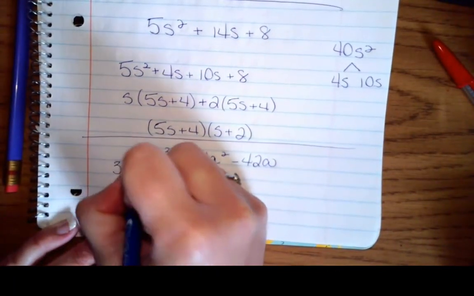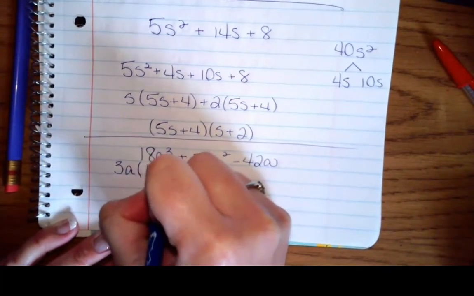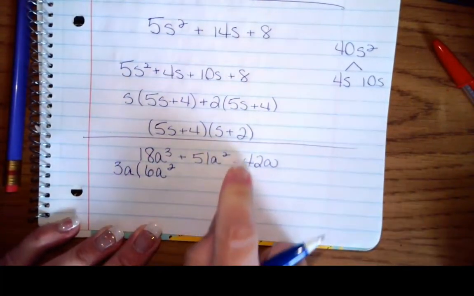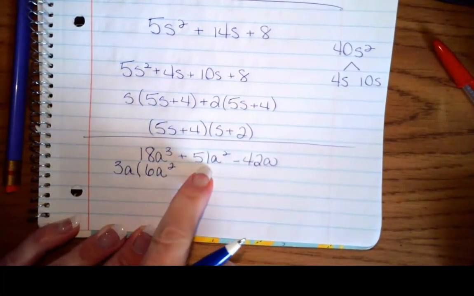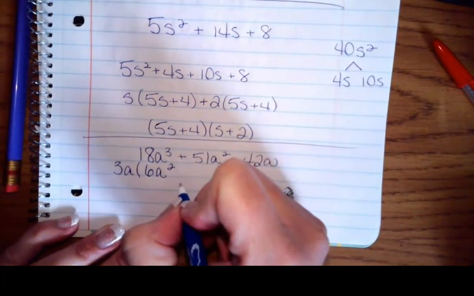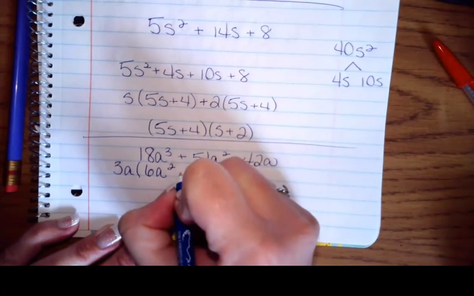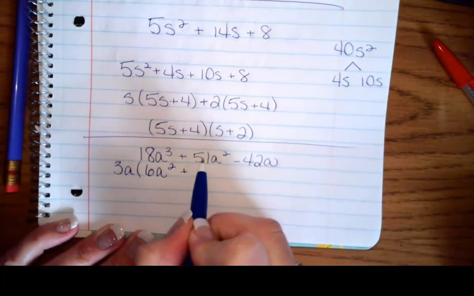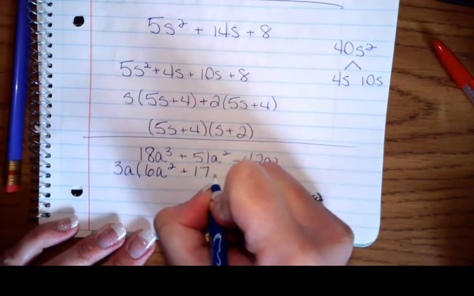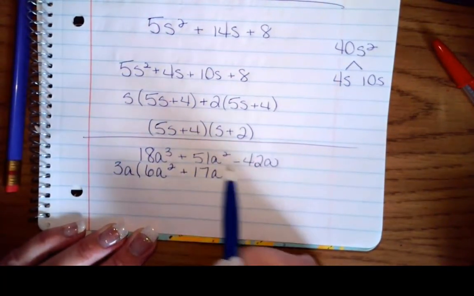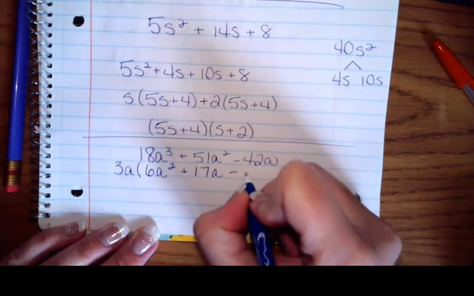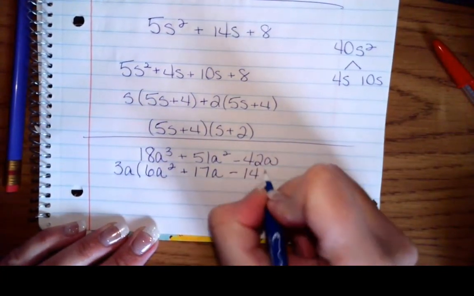So when I divide this by 3a, I get a 6a squared. When I divide this by 3a, I'm going to get, 3 goes into 5 once with 2 left over, so I get 17a. And then when I divide this by 3a, I'm going to get minus 14.